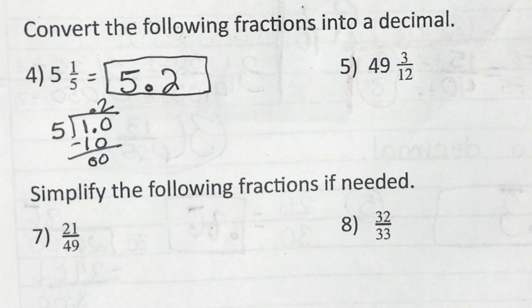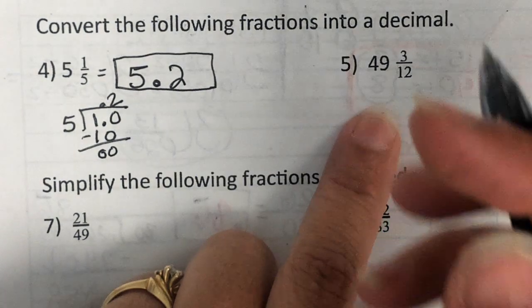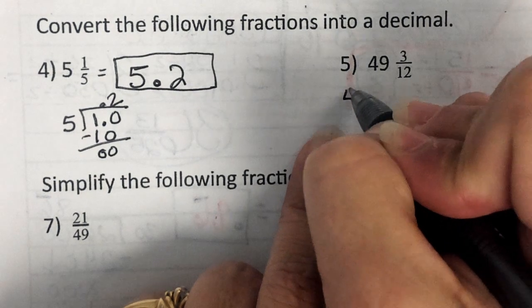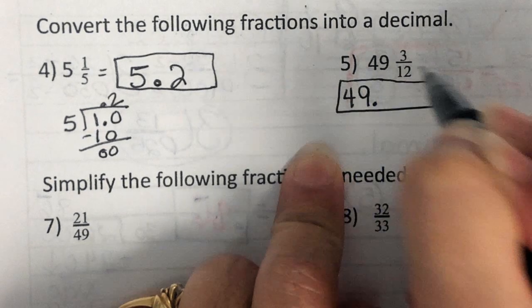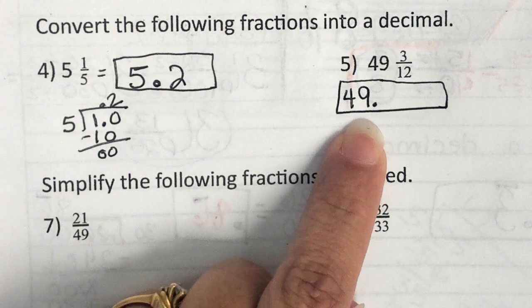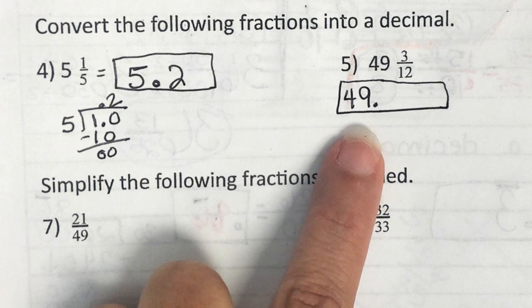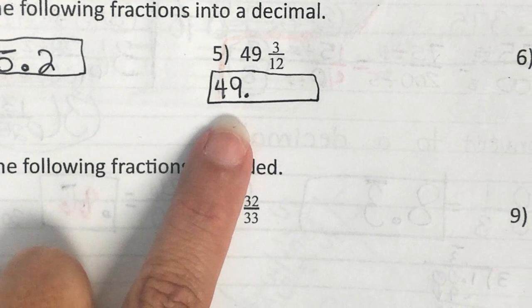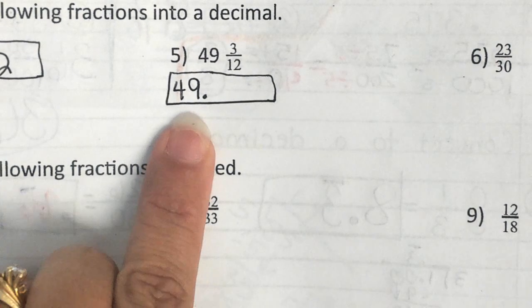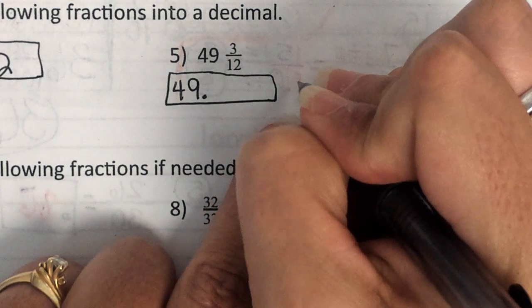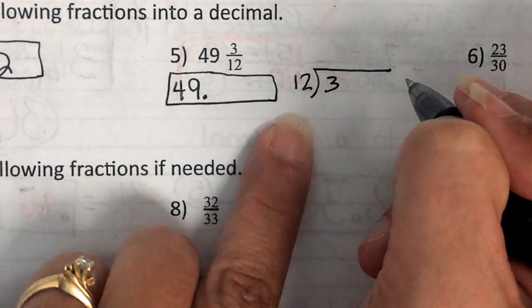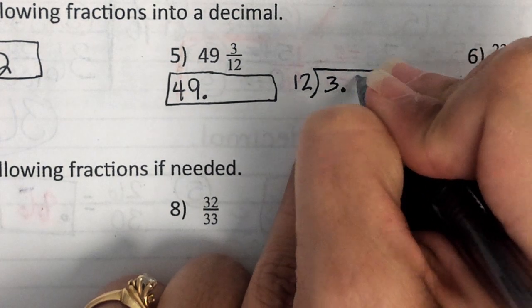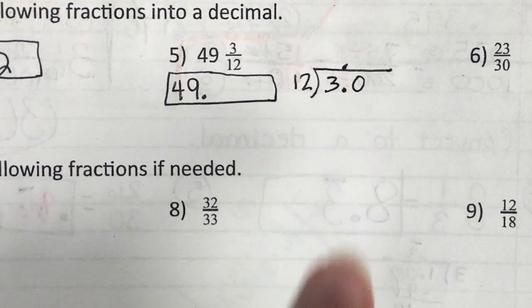Let's look at number 5 here. Okay, 49 is going to be the front of my decimal. So 49 point or 49 decimal. Divide by 12. So I need 12 into a 3, which is kind of weird looking, but if we add the decimal and the 0, it makes sense.